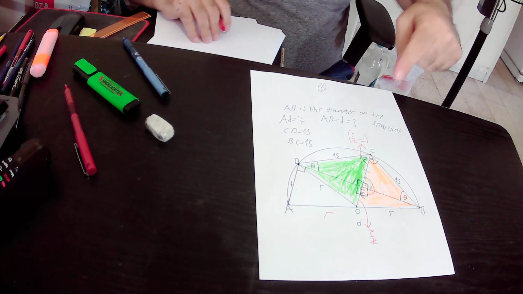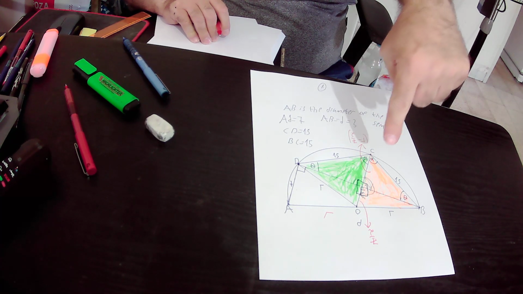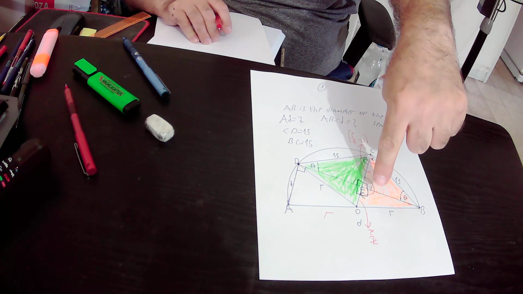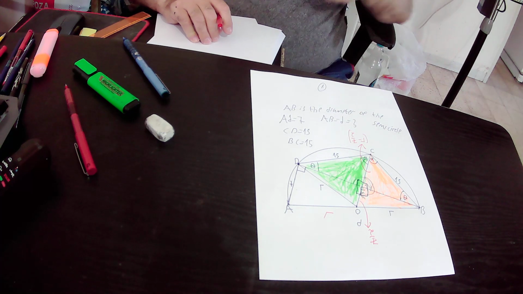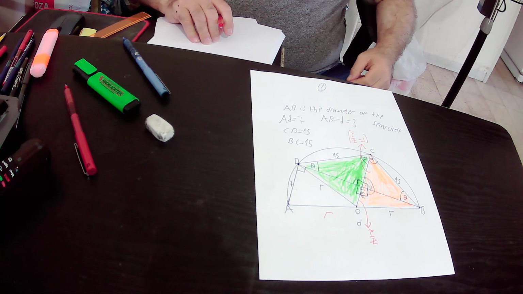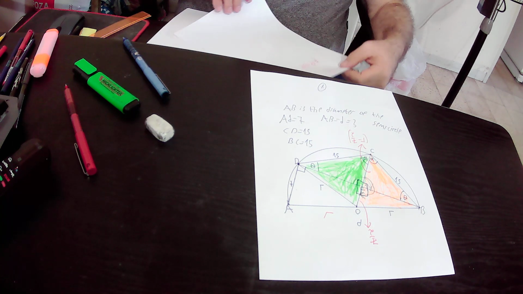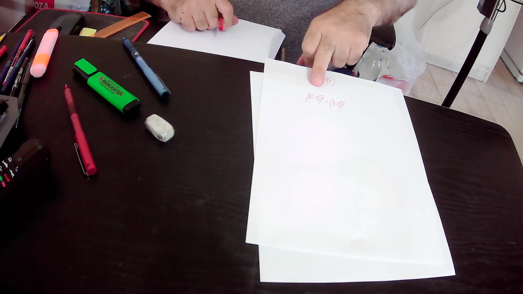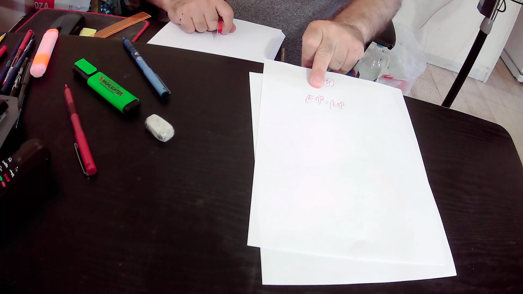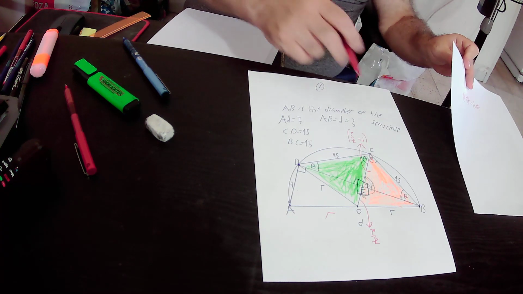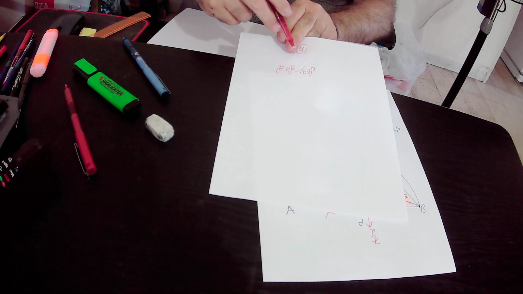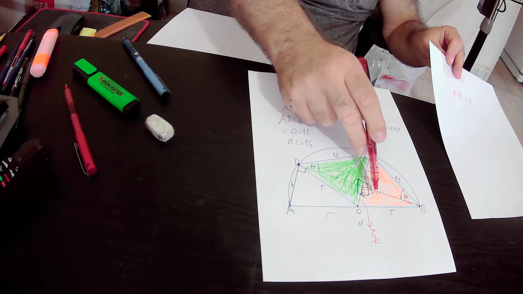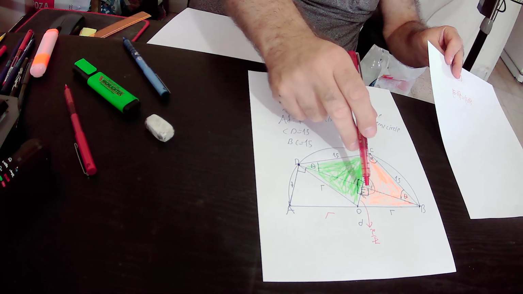EB belongs to the right triangle EBC, this triangle, and EB also belongs to the right triangle EOB. So we can implement the Pythagorean theorem two times on the two right triangles. Here we will substitute EB square by its value from the right triangle CEB, and here we'll substitute EB square by its value according to the right triangle EBO.